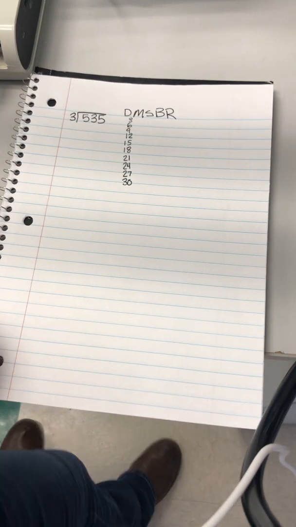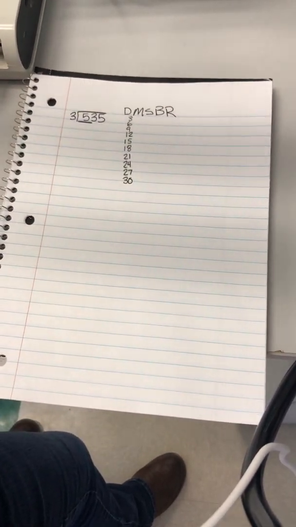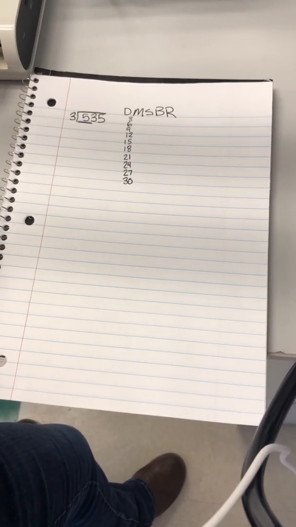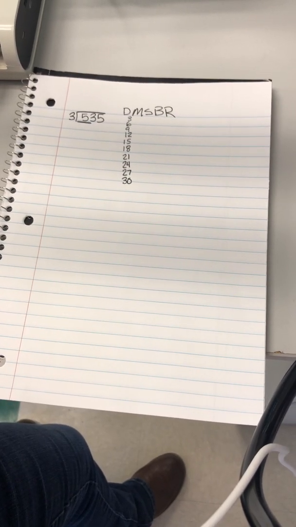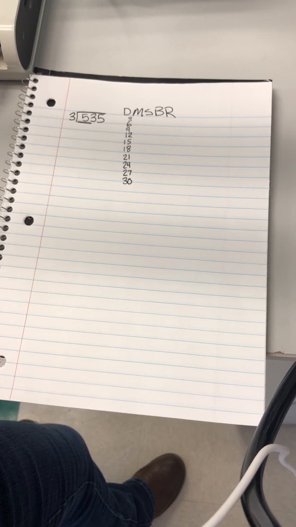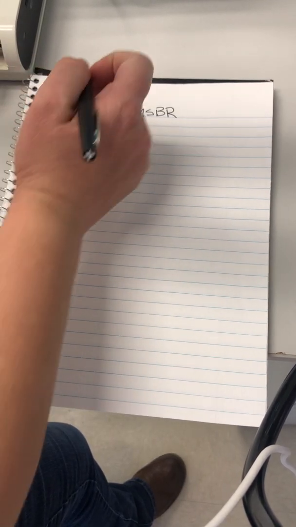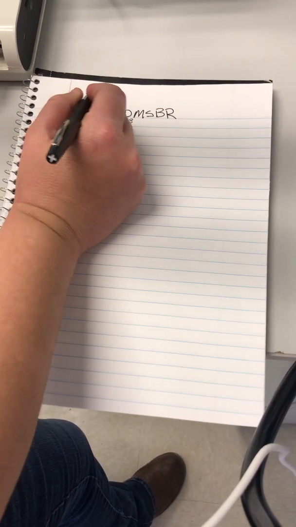All right, here we go. So, I'm going to go to my first digit and I'm going to underline it. And I'm going to say 5 divided by 3 equals what? I can't divide 5 into a group of 3. 1, 2, 3, 4, 5.